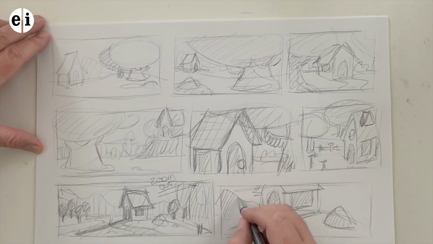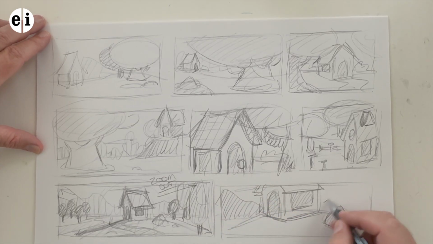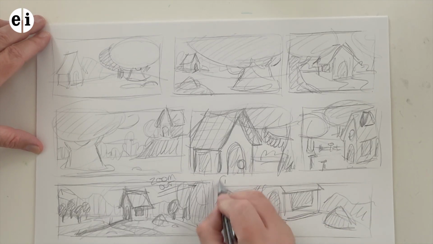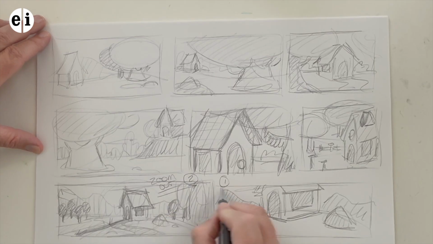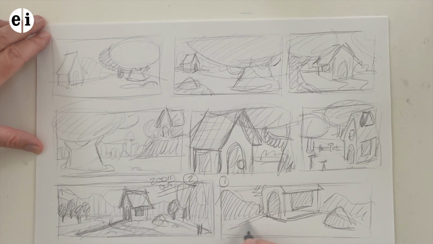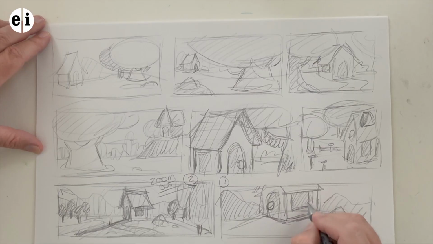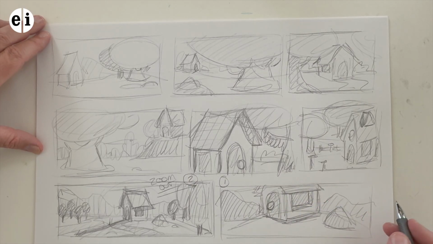I still have to show those mountains in the background here, and the background over here. All right. So this is number one, and this is number two. So you start there, and when you're pulling out, you get to the second one. You see the whole house. You see the background. You see his little neighborhood. The little bear coming out of his little hut, or it could be whatever you're thinking of.